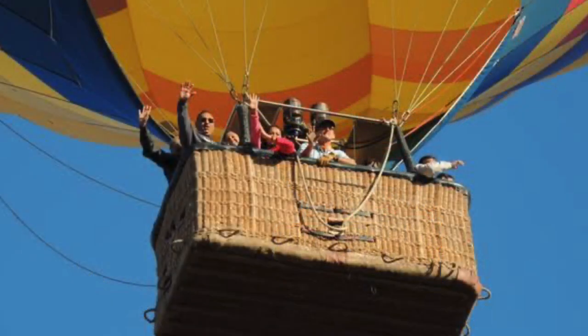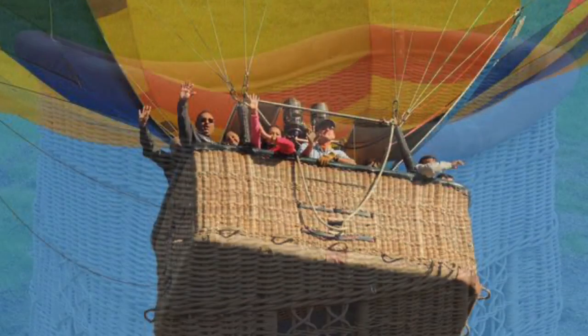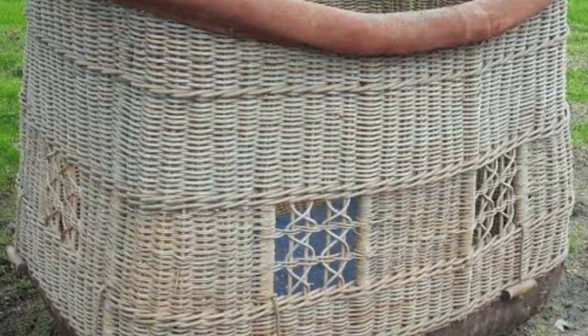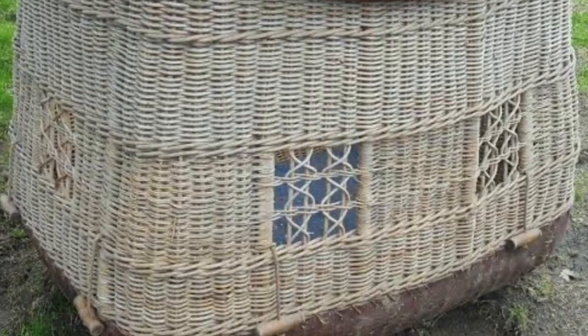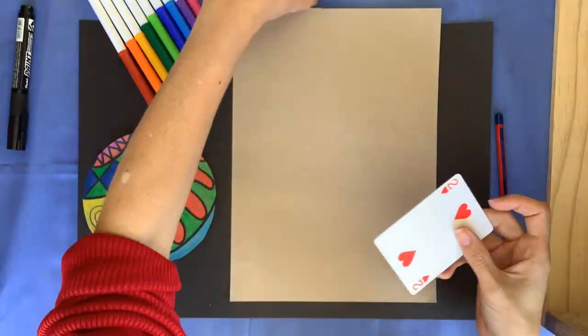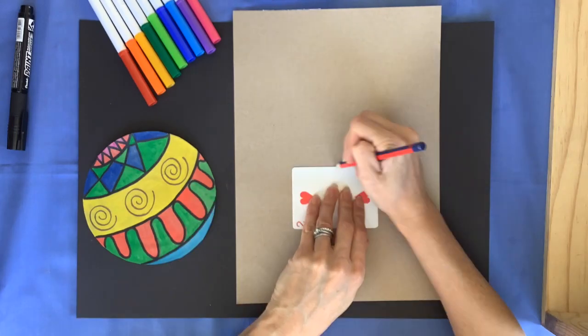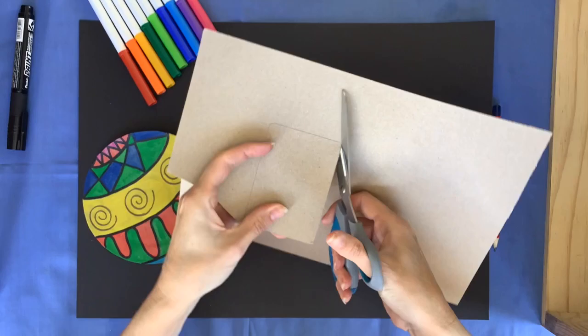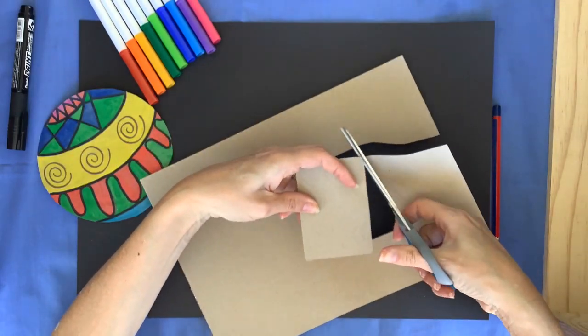If you look closely, you can see lots of wavy lines. A basket in a hot air balloon is made out of something called wicker. Can you see how the lines weave in and out, in and out? To create our basket, I'm going to trace around something that's rectangular shaped. I found that a playing card works really well, and I've traced it onto a piece of hard cardboard.